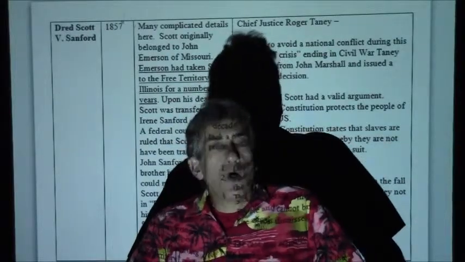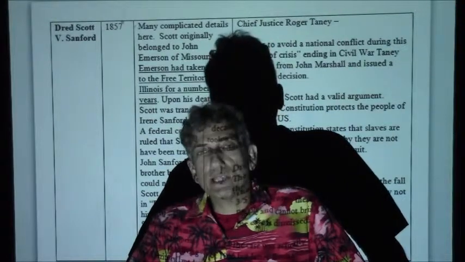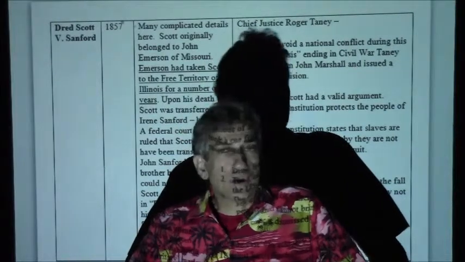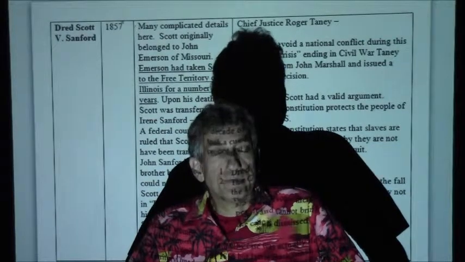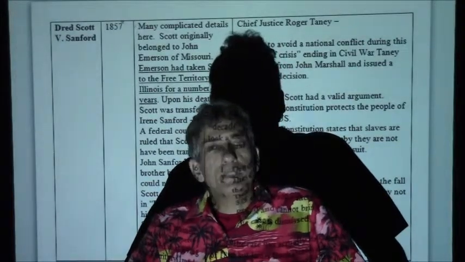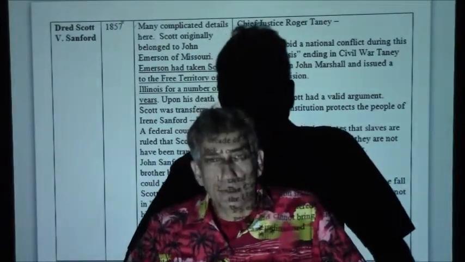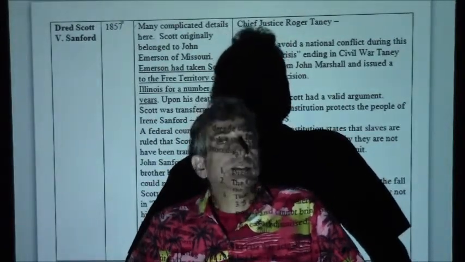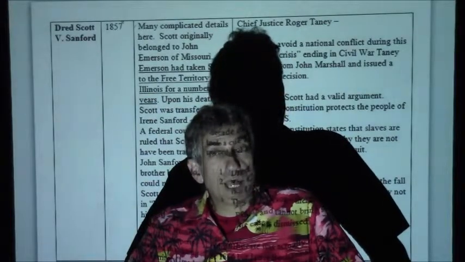He's a slave that belonged to John Emerson. And for a good deal of Dred Scott's life, he had lived in the free territory north of Missouri and west of Missouri called Illinois. Well, he believed that he should be free because he was a slave living in free territory. John Emerson dies. John Emerson dies and he leaves all of his property, including Dred Scott, to his wife.